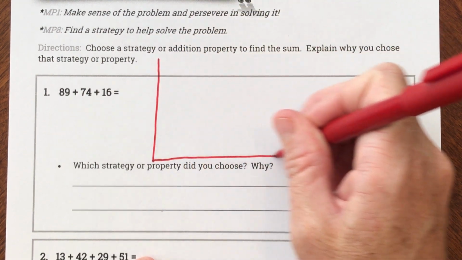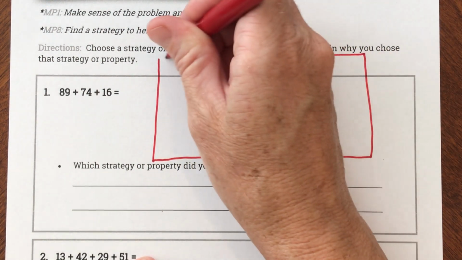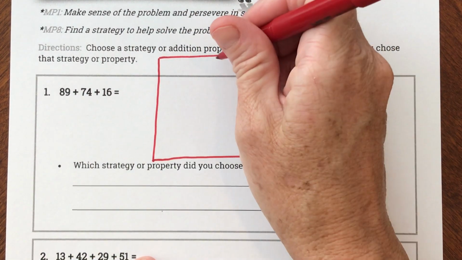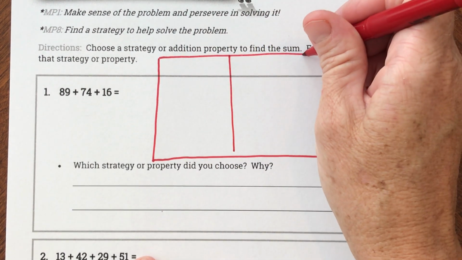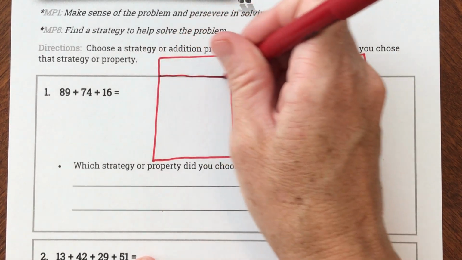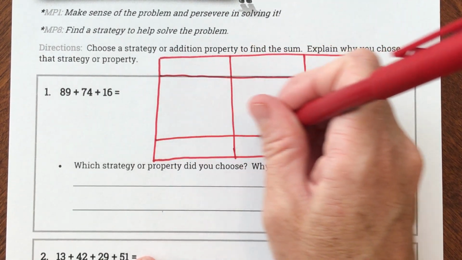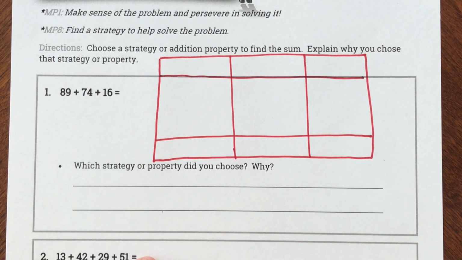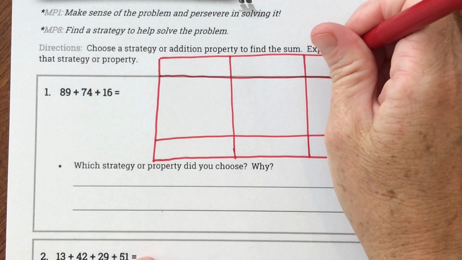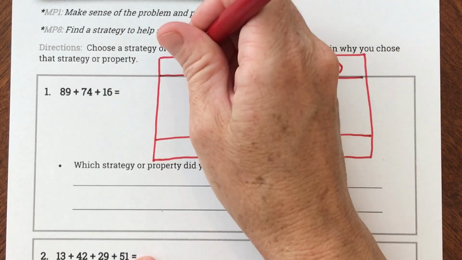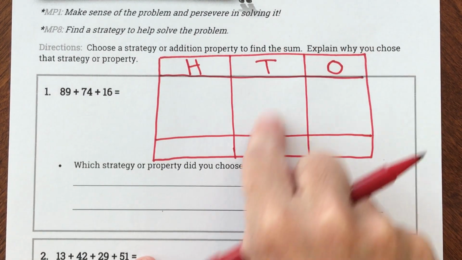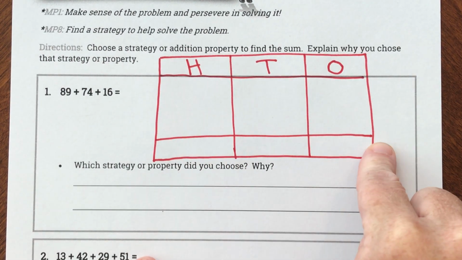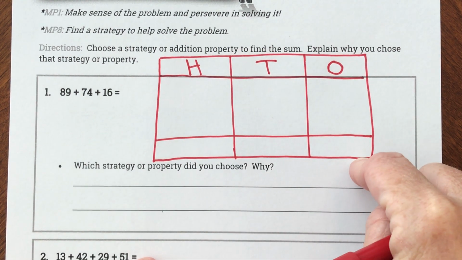So I'm going to draw a rectangle. And what do I notice about mine? I notice they're in the tens place, but we've been having them in the hundreds, so I'm just going to draw all of them. So I'm going to draw a big rectangle, and then I put 3 columns. Why do you think I put my 3 columns? Haven't we had 3 place values? We've had our ones, our tens, and our hundreds. So I have my 3 columns, and then I have my title. I'm going to do my work here and then my answer here. So they're not that hard to draw.